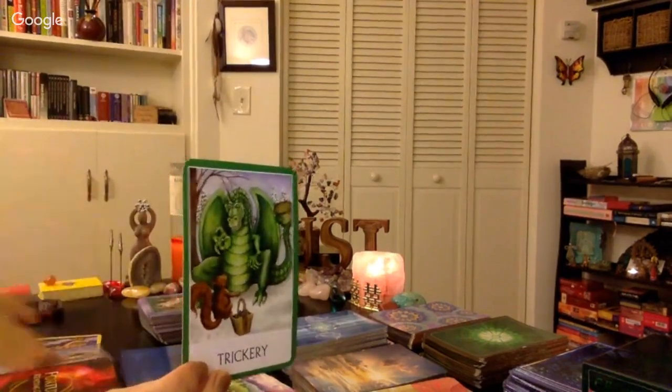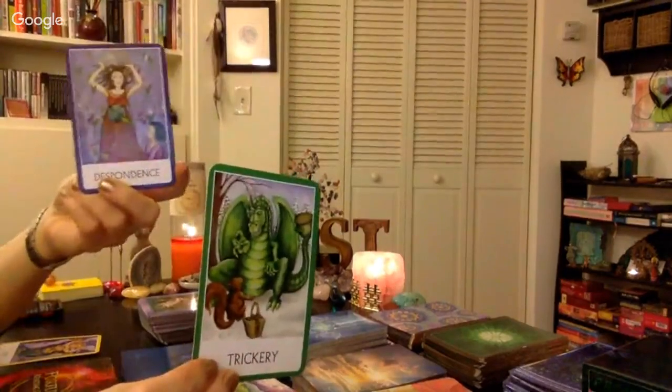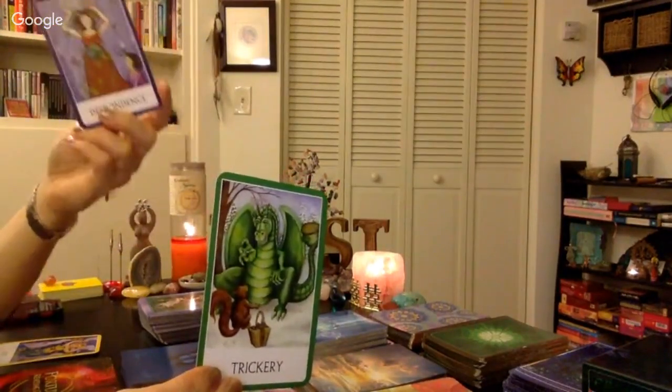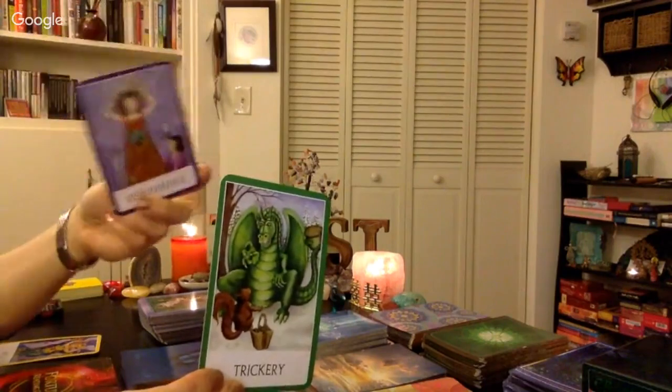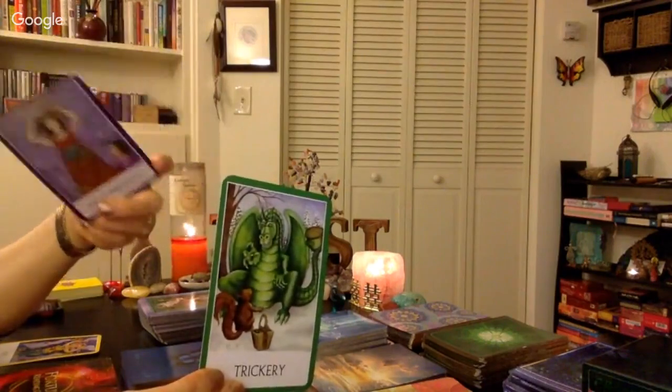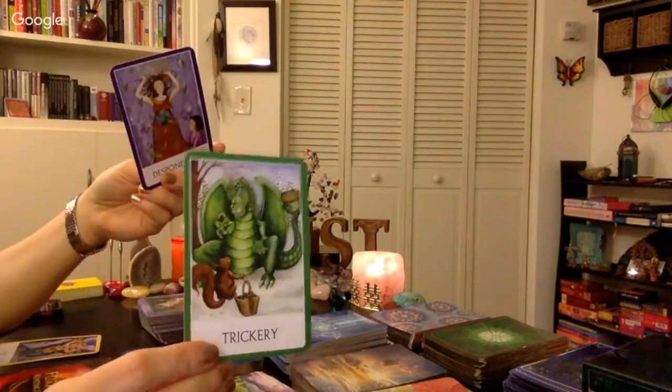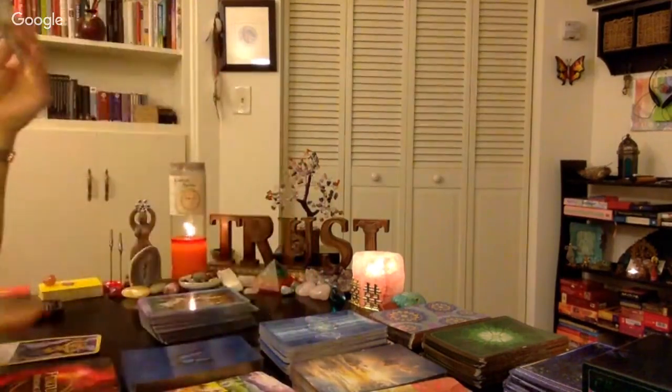So once the twin works on the spiritual awakening and the ascension and intuition and psychic ability, it will start to help open the heart so that this trickery can go away.